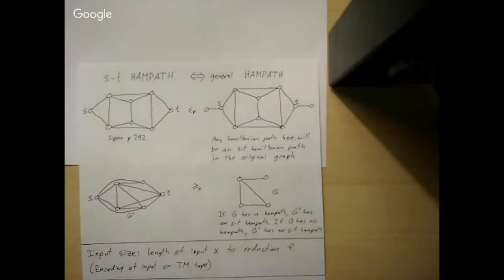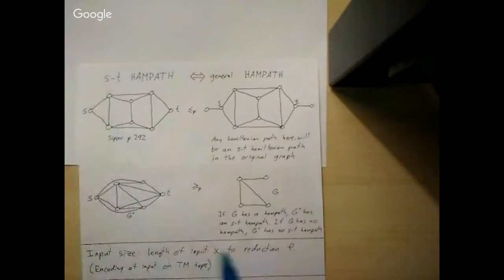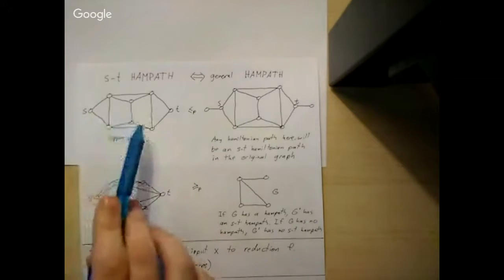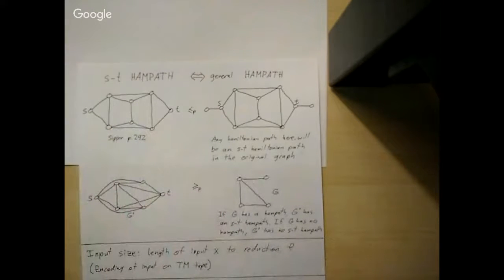At a higher level, if you have an ST Hamiltonian path algorithm and you want to find if there's any Hamiltonian path in your graph, you can just try every pair of vertices, and that'll add n squared to your runtime. But if ST Ham path was polynomial, then general Hamiltonian path would still be polynomial.